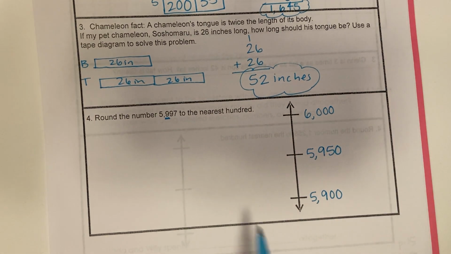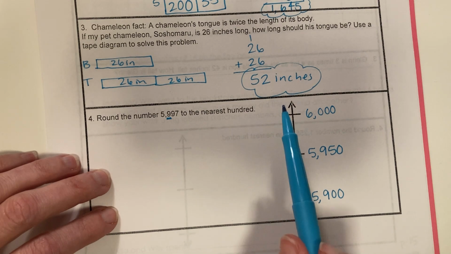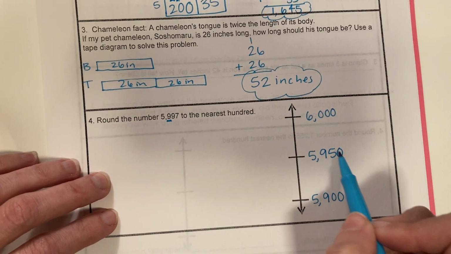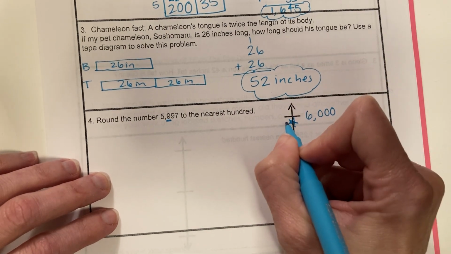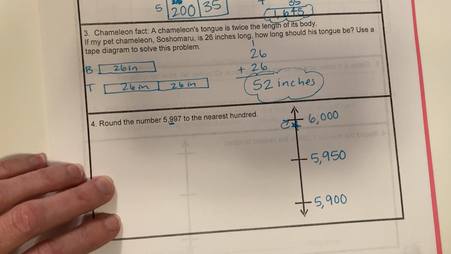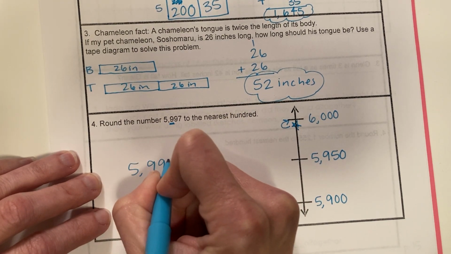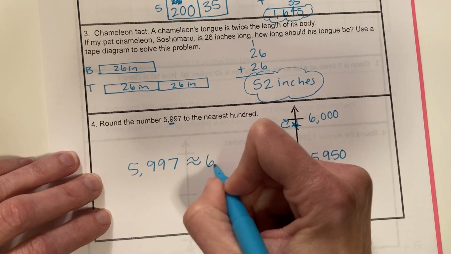Well, the midpoint would be 5,950. And then I want to plot this number on this number line and see, is it closer to the bottom number or the top? 5,997 would definitely be higher than that. Oh, it'd be way up here, really close to that. So that's going to round up. Now, the way you write your answer is 5,997 is approximately 6,000.